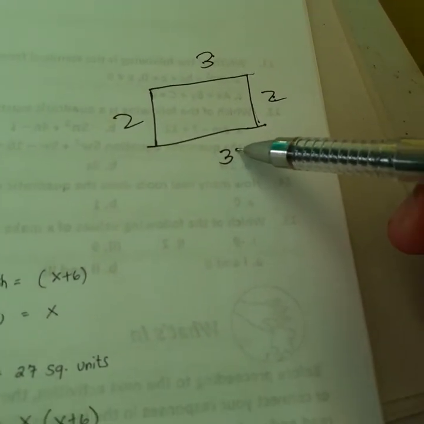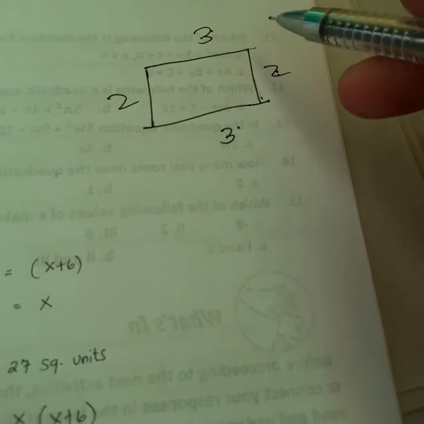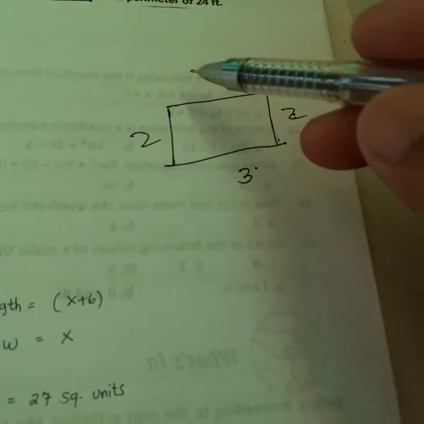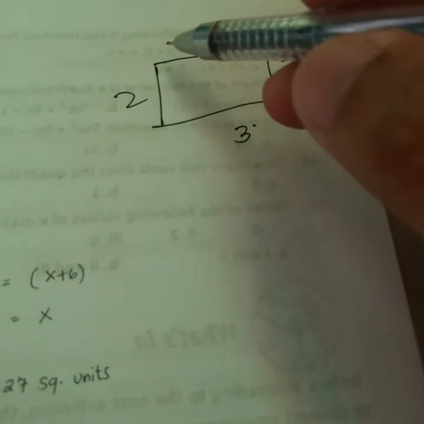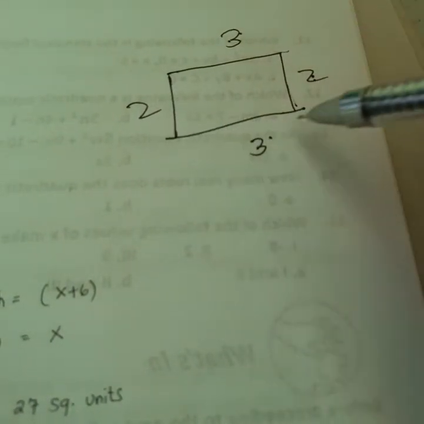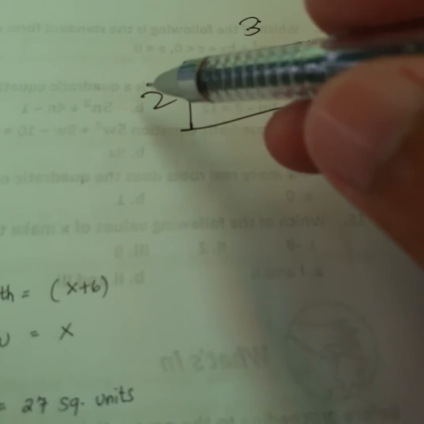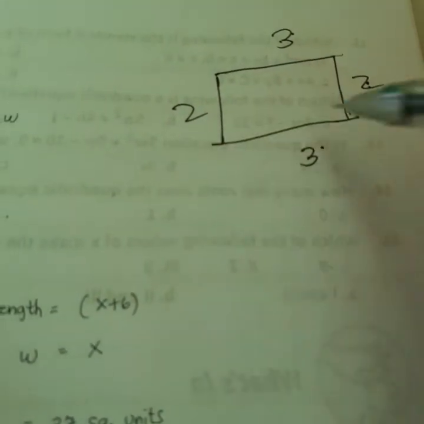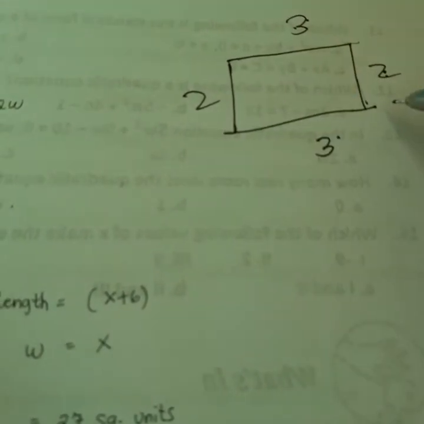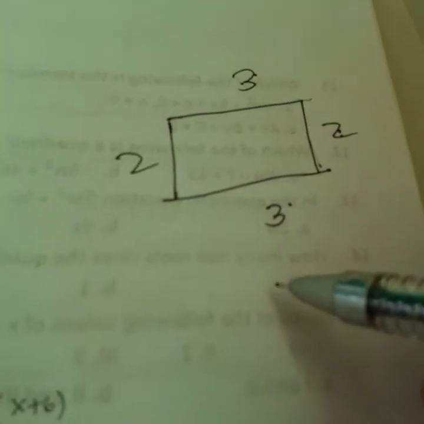Plus 3, 8. Plus 2, 10. So, therefore, if we make this box into a line, i-connect nato ang tanan line, tanan boundary niya, mahimo ang kataas niya is 10. That's it. Okay, now, let's proceed to our problem.